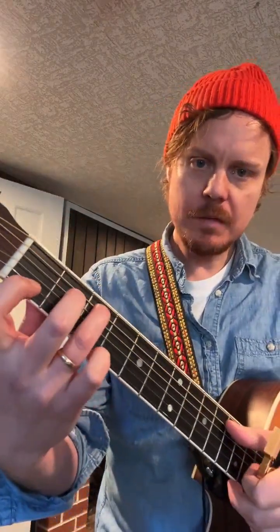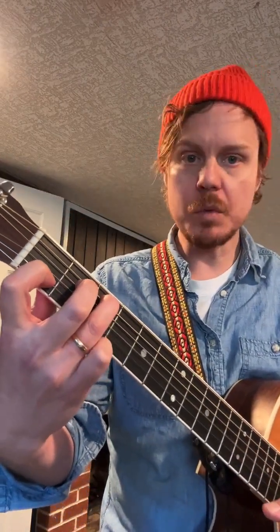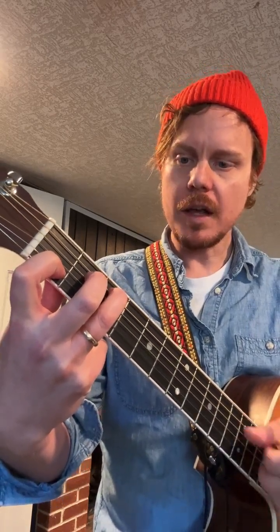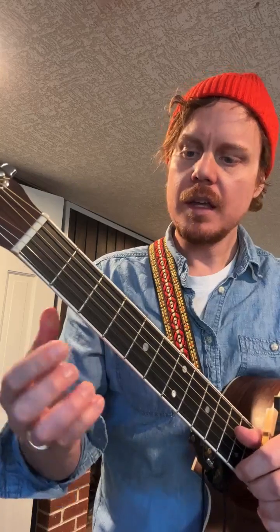Okay, so our first location, C, is the one we know. It's our C chord shape. All right, the second one we're going to do is a concert C chord, but as if we played it with an A chord shape. So we're going to play, and this is your classic A string based bar chord.